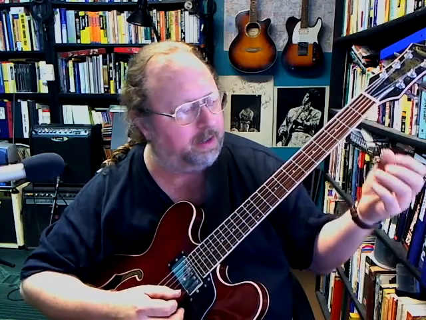So that's open string on second string, first fret, third fret, open, second fret. So you got a pattern that goes back and forth like this. Then you just go up the string using all these adjacent patterns. So you go.